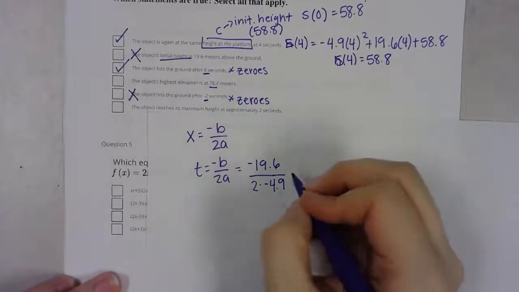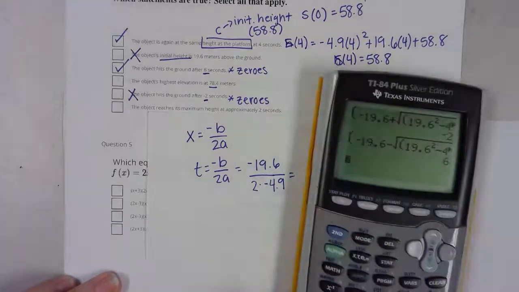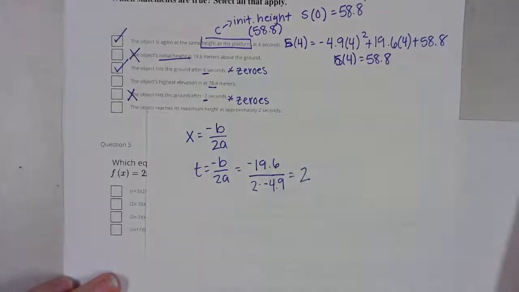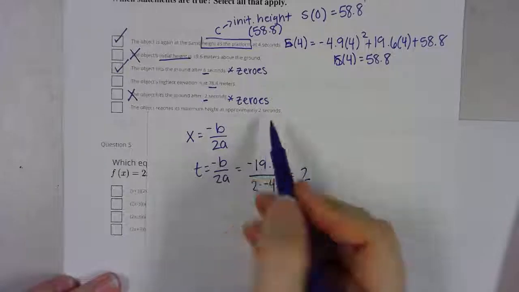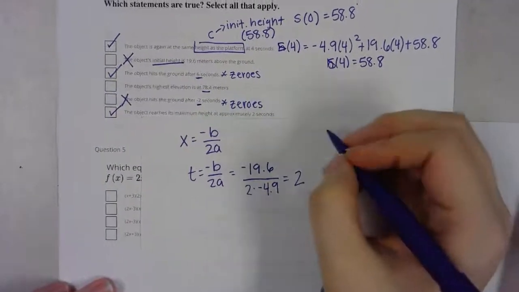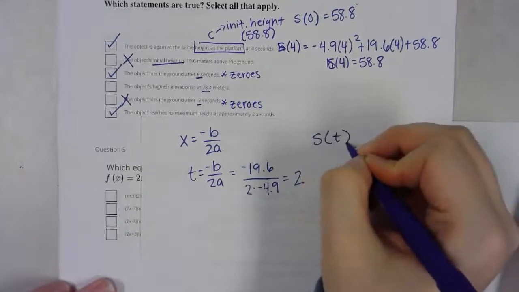Negative b over 2a gives me negative 19.6 divided by, in parentheses, 2 times negative 4.9, and I'm left with 2. So my time is 2 seconds. The object reaches its maximum height at approximately 2 seconds. That's true. But then I have to take that 2 and put it back into my function.